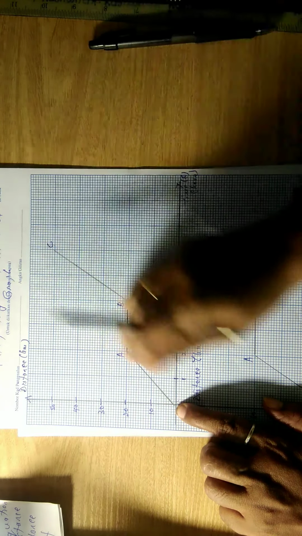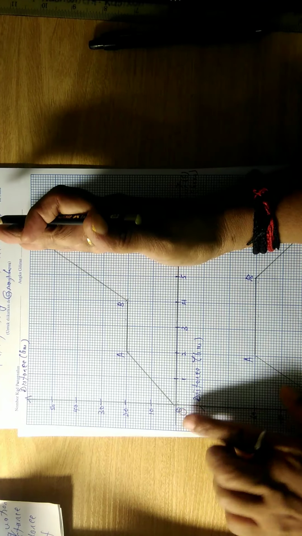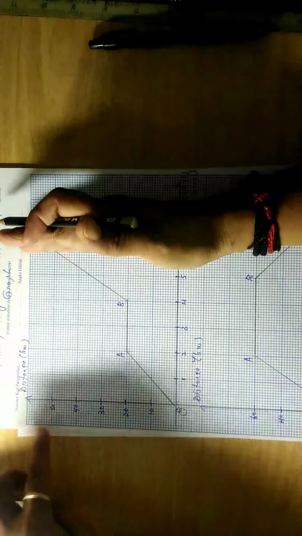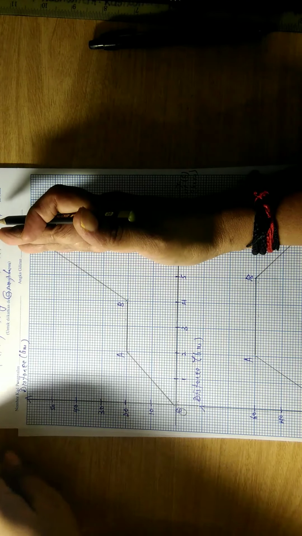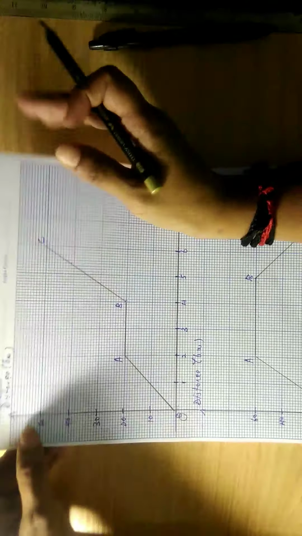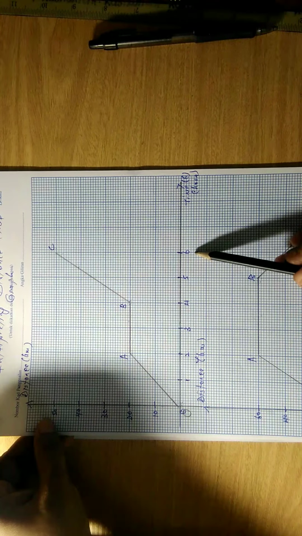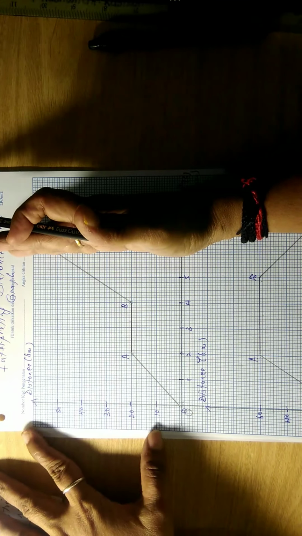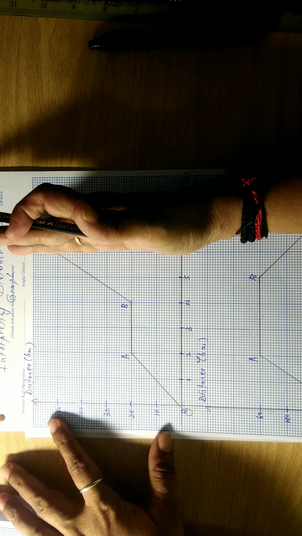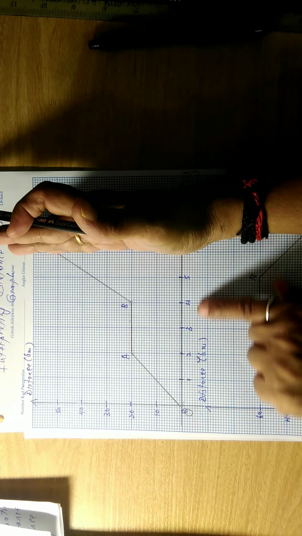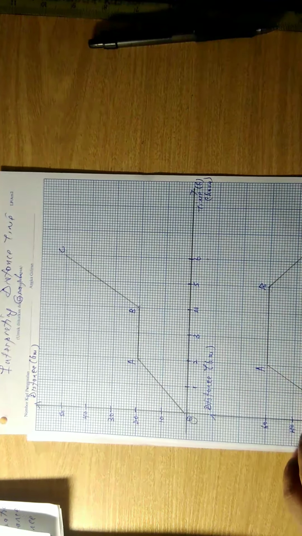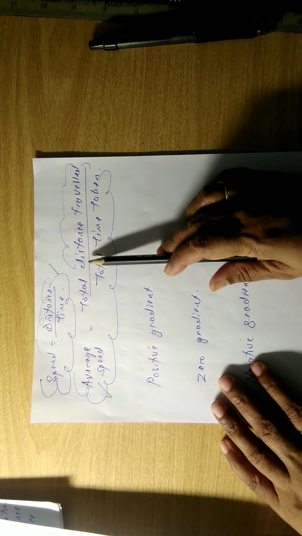So in this case, the total distance is 50 over the total time taken, which is 6. So the average speed becomes 50 over 6. That's the difference here. Average speed is total distance traveled over total time taken.